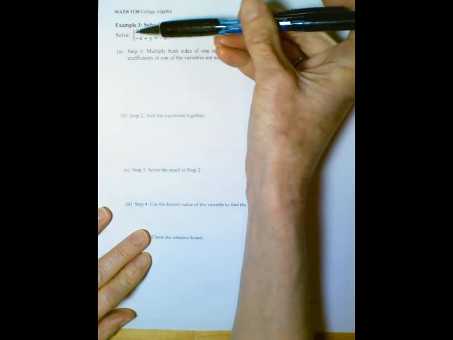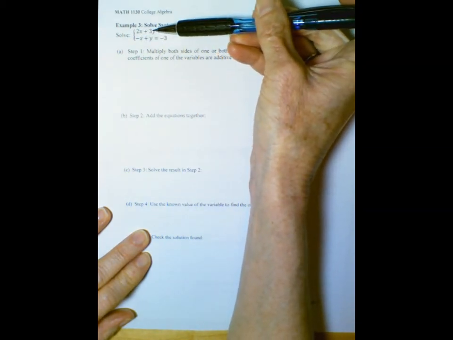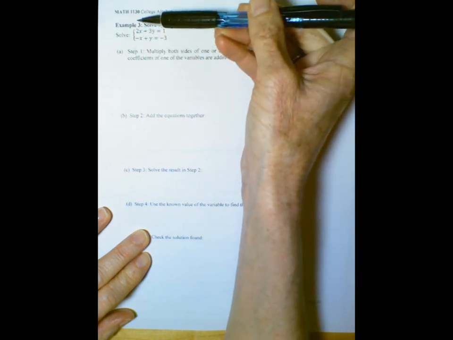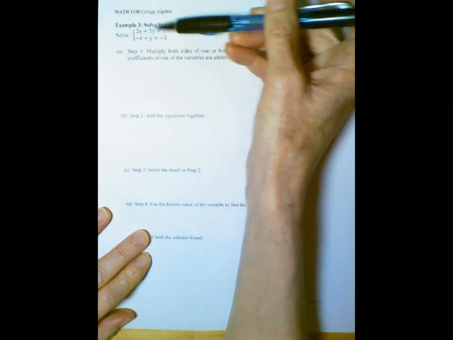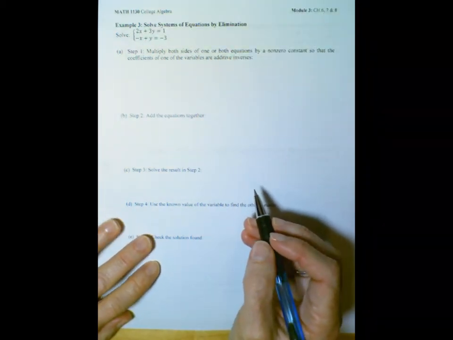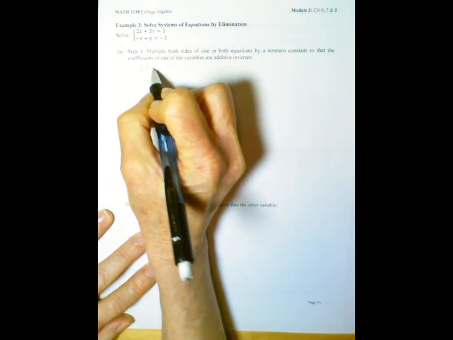So if this is a 2x, I'd like that to be a negative 2x, or that's 3, I'd like that to be negative 3. So when I add the two equations together, that variable would cancel. So one or the other. I'm not trying to cancel both, but one or the other. So what I decided to do was multiply the second equation by positive 2.